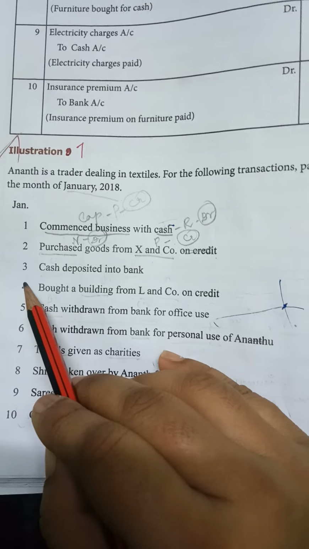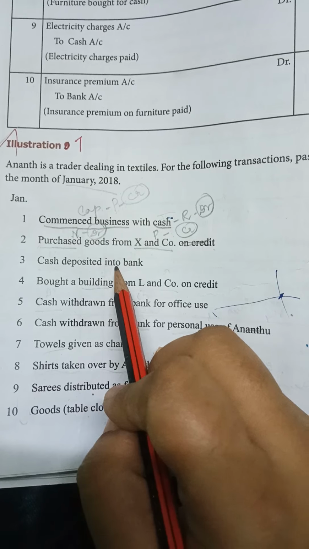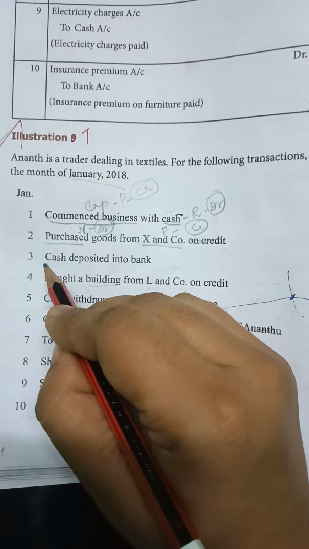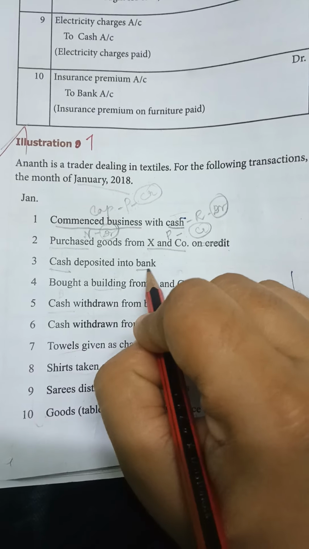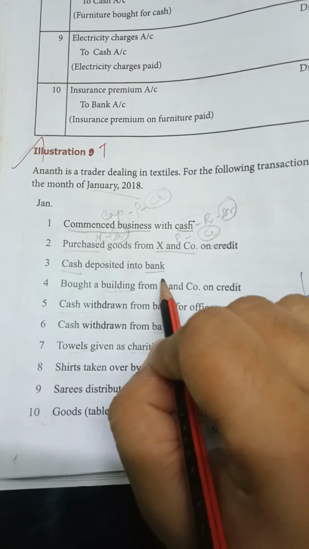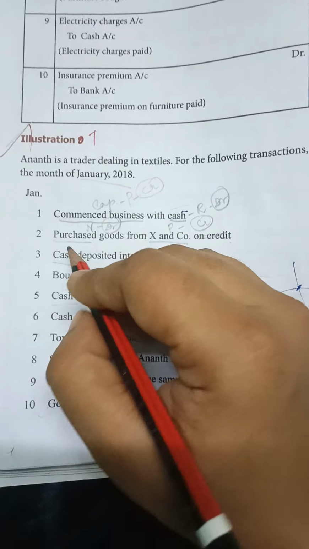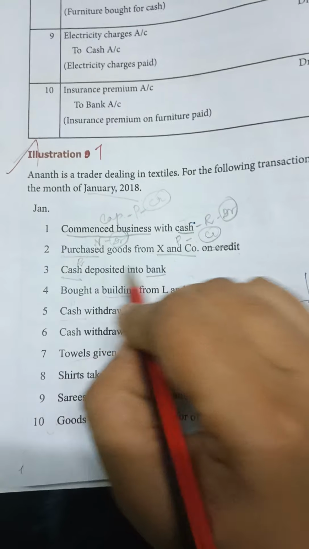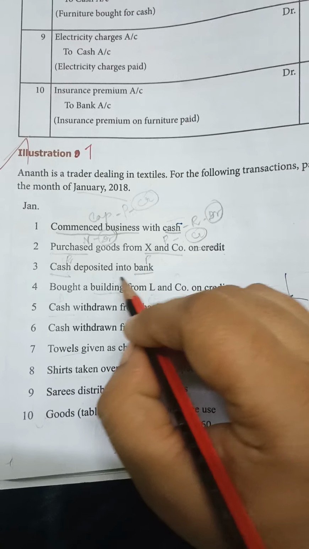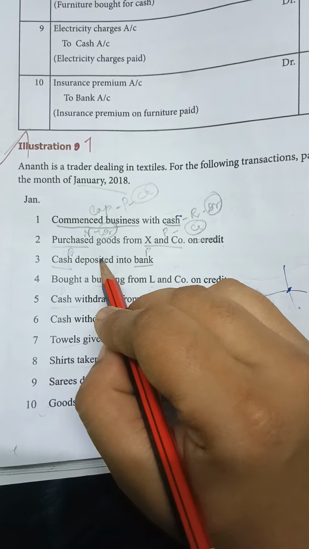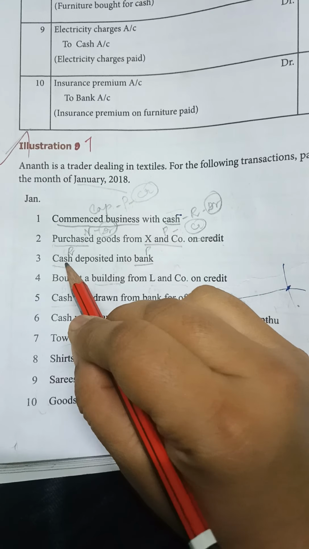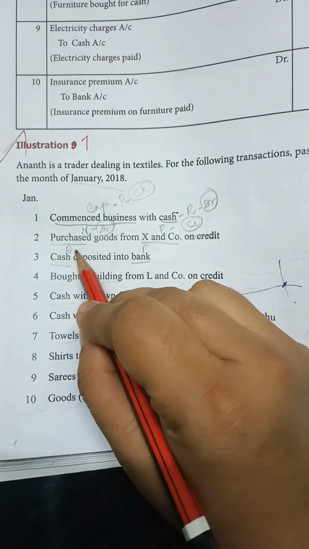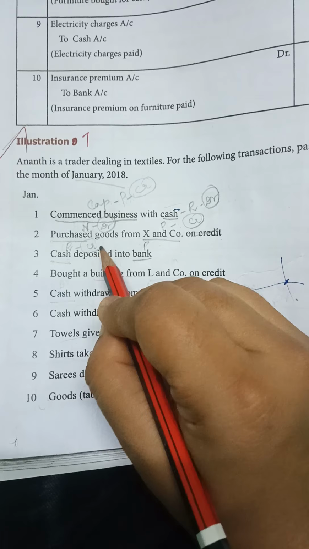The third transaction is cash deposited into bank. So here we have cash and bank, these two are the accounts involved. Cash account is a real account, bank is a personal account. Cash is deposited into bank, which means from the business you are taking the cash, so it is going out, so it has to be credited.